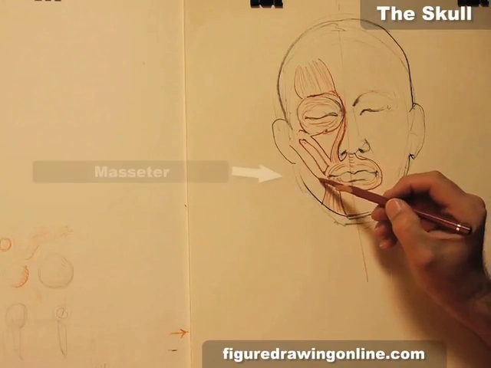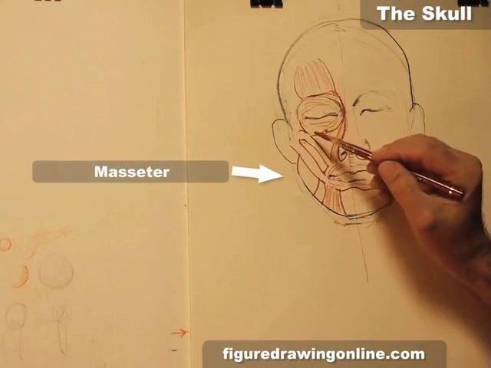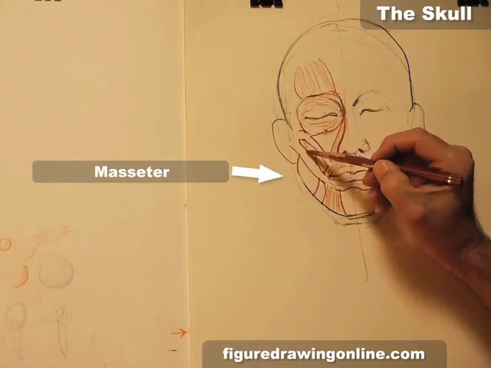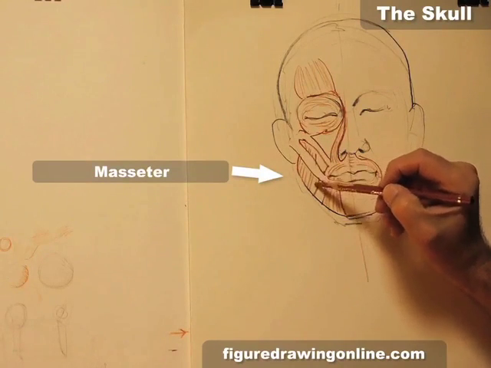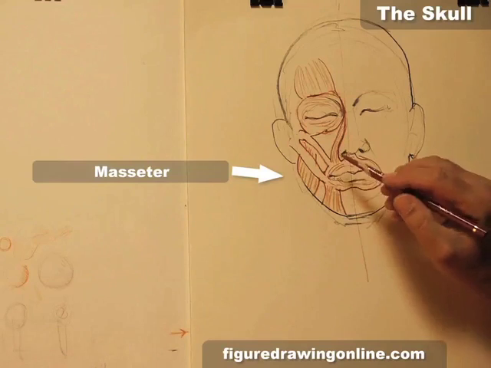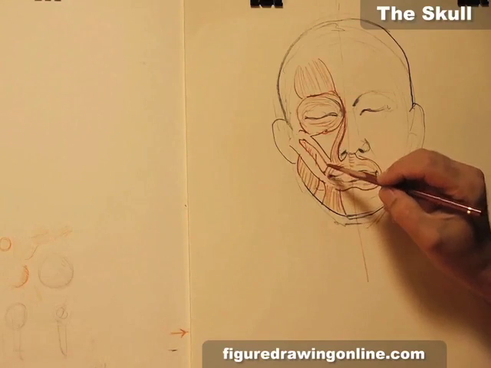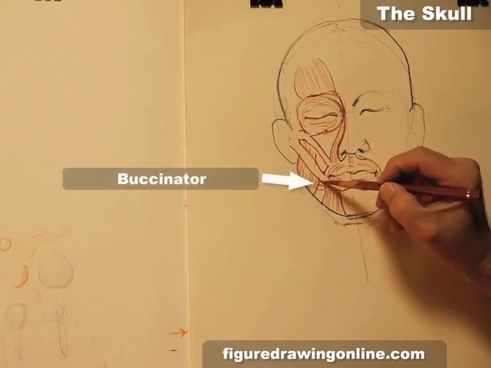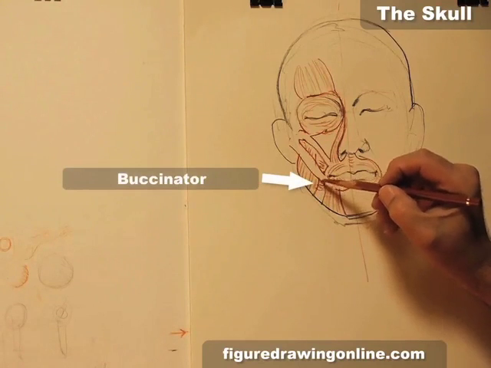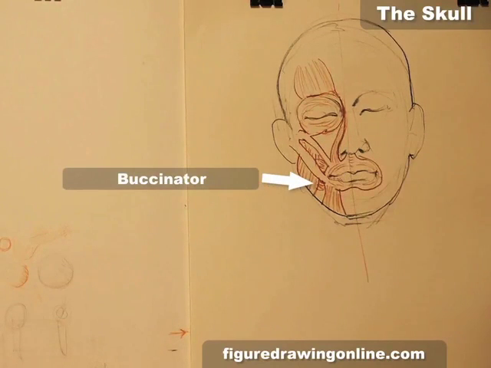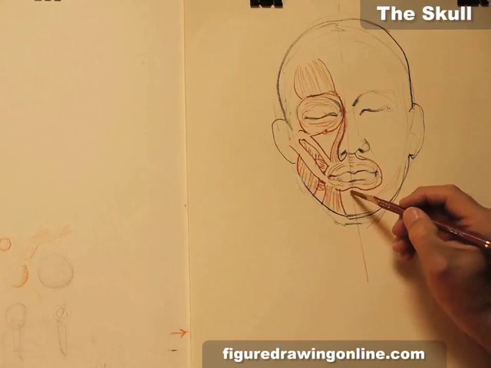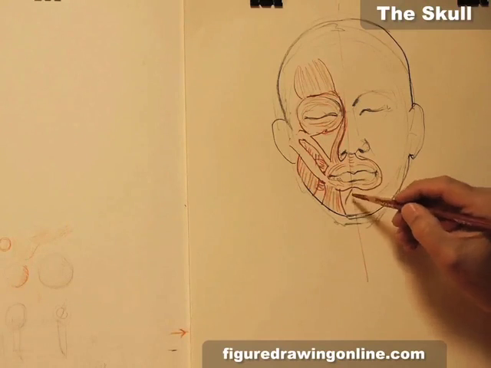Then down below we have the masseter, which you can see a little bit past that point behind the zygomaticus major. Underneath we have the buccinator. Never quite sure how to pronounce that one. And then in the front, on each side, we have a muscle here.